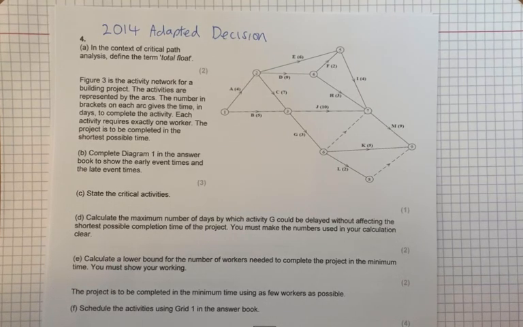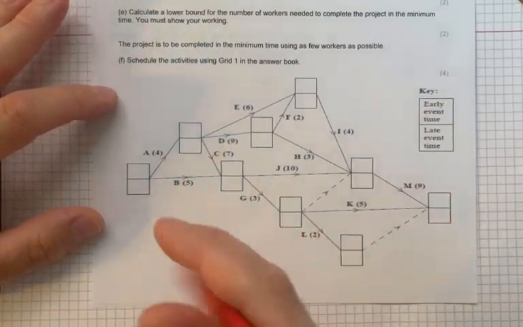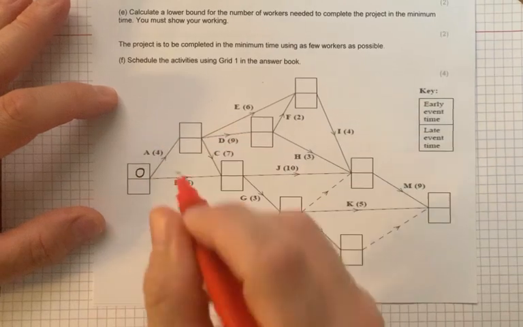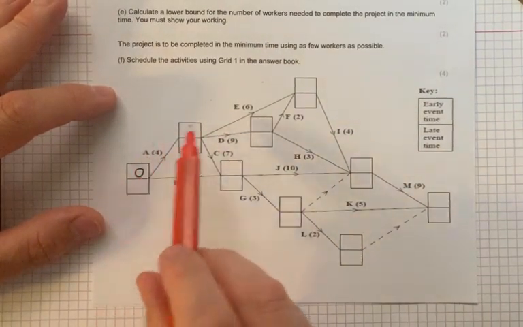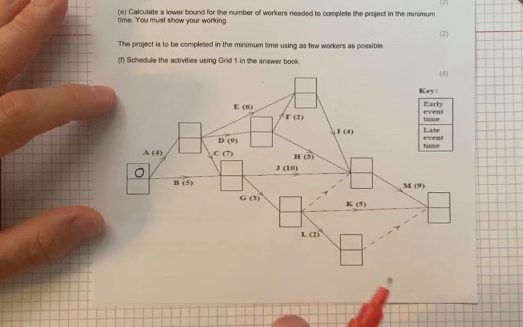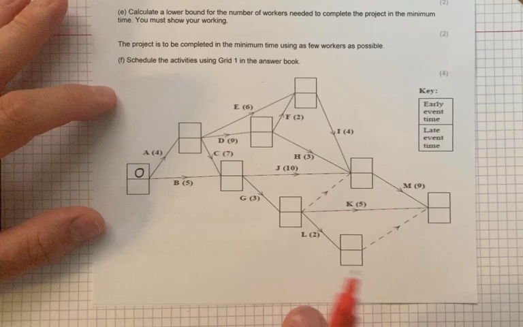Okay, next thing it asks us to do is complete the activity network. Just do that now. We'll start from naught, and we're going to complete the forward scan. Remember, with the forward scan, we're just looking at the top boxes, and if you've got more than one activity going into a box, then you pick the biggest number.